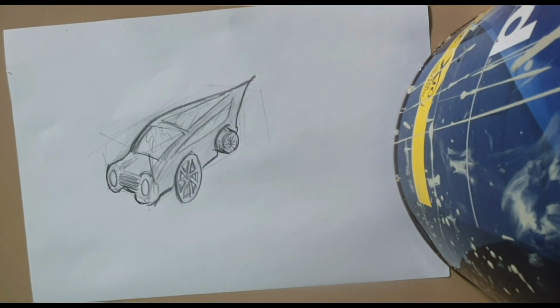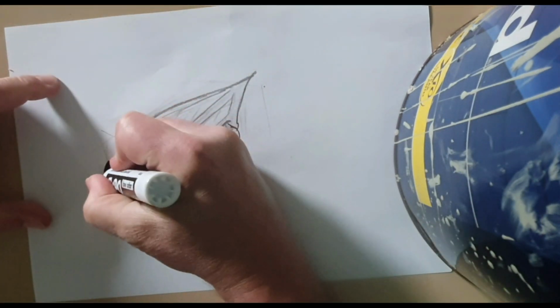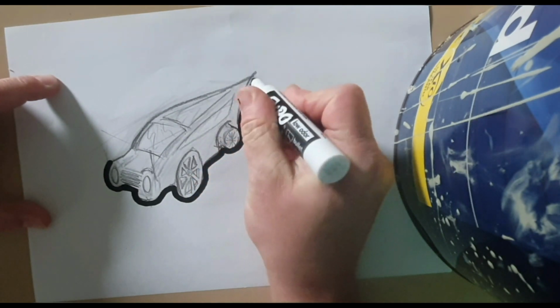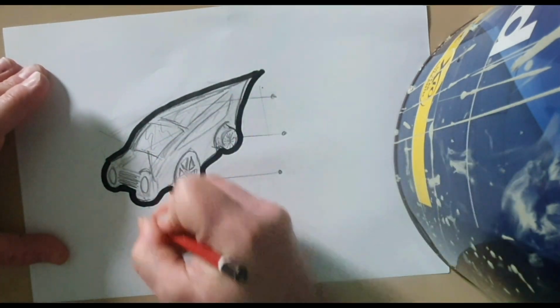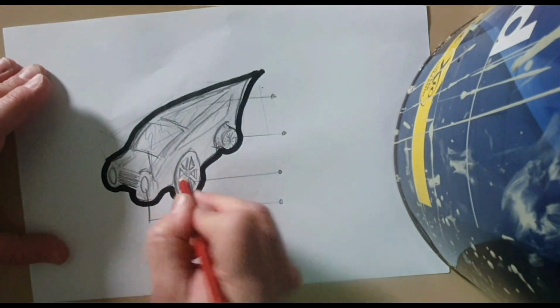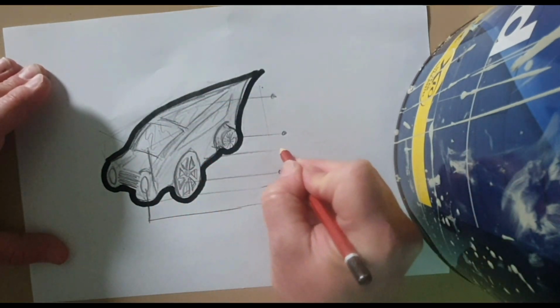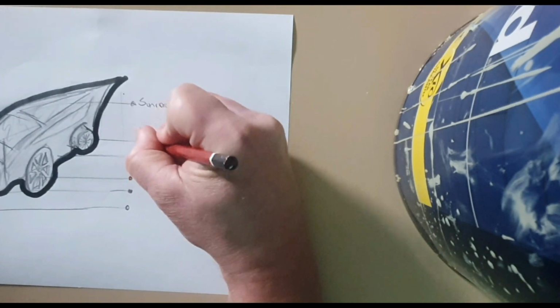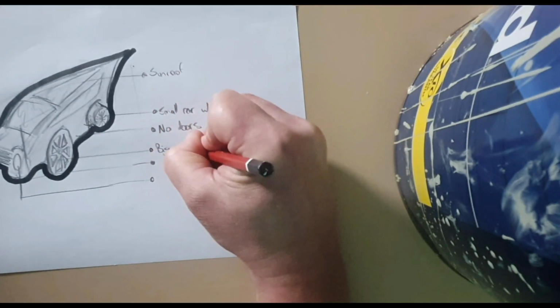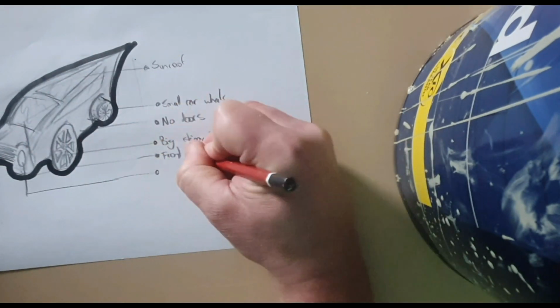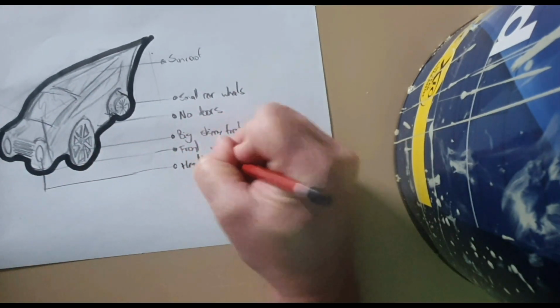Now I'm adding a little bit of shade and detail. You can see I've smudged in some shade onto the side of the vehicle and put some reflective lines there. The black outline with the marker has made it really stand out from the page. And now I'm adding some key annotations to add a little bit of detail to what the design is, with the sunroof and no doors, what the wheels are, and so on.